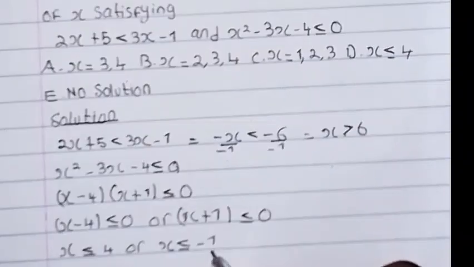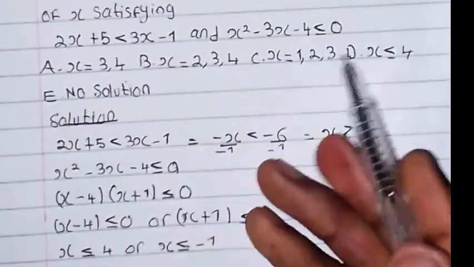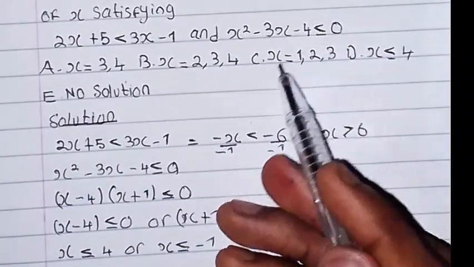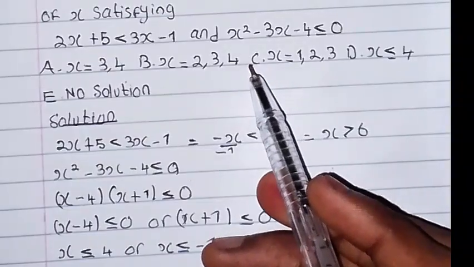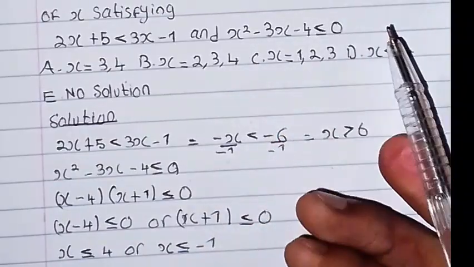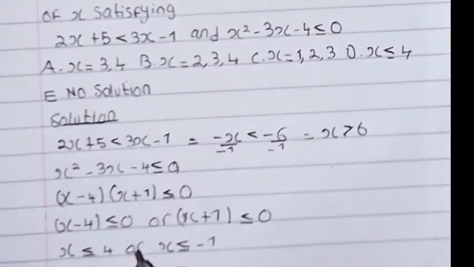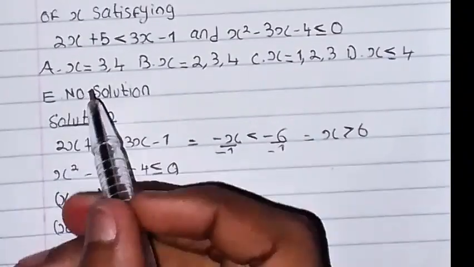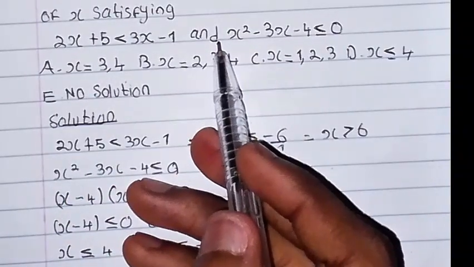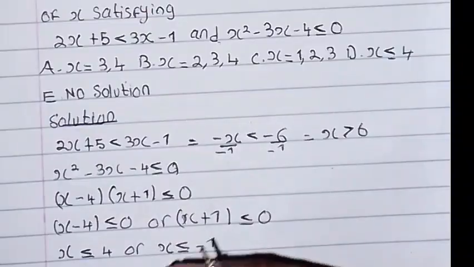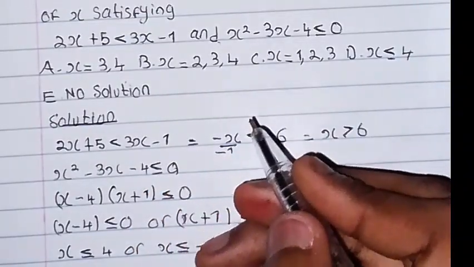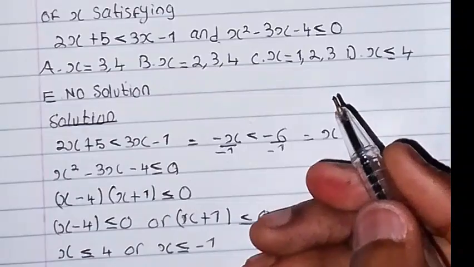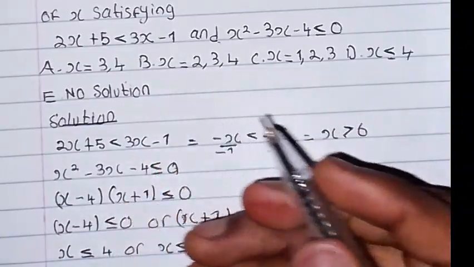But this is not our answer. These are just the roots. Now when something is less than or equal to 0, it simply implies that it is either equal to 0 or it is negative, because values less than 0 are negative, values greater than 0 are positive. Now since the coefficient of x squared is positive, it was 1. Previously we said that to find the values of x for which the quadratic is positive, we say x is greater than the bigger root or x less than the smaller root.